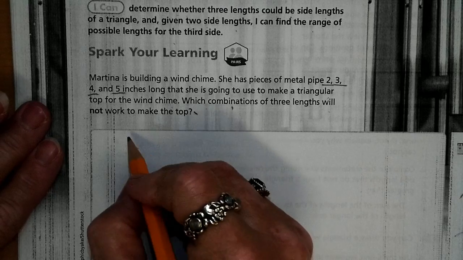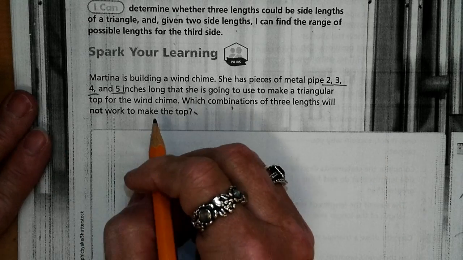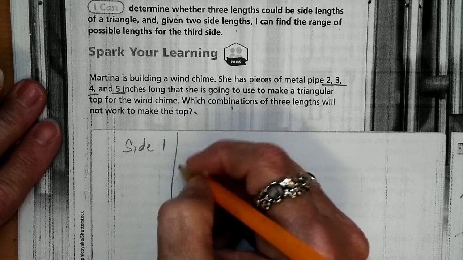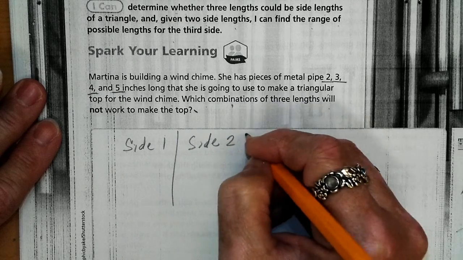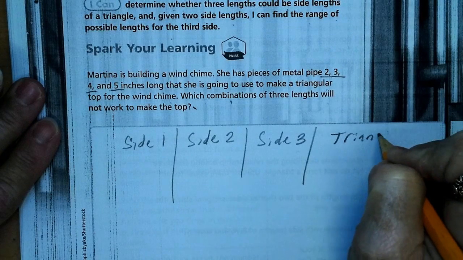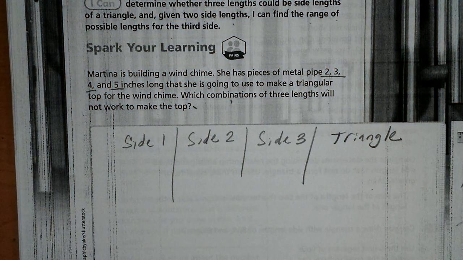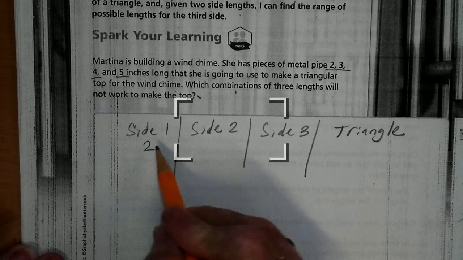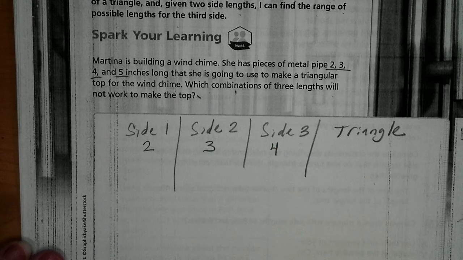So I am going to make a little table so we can kind of keep track of what we're doing, right? Side 1, side 2, side 3, and does it make a triangle? All right, and so the first one I am going to try is a 2 by 3 by 4.